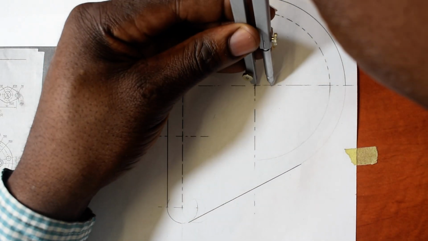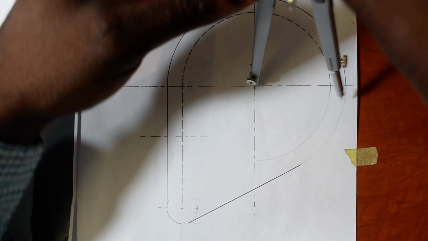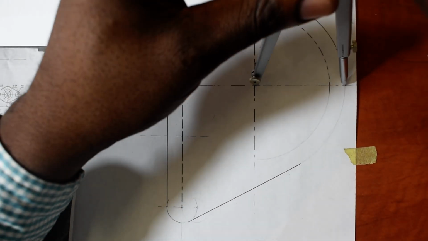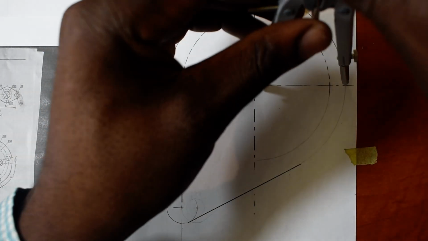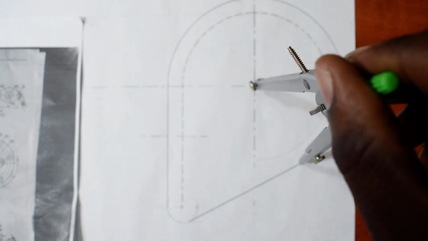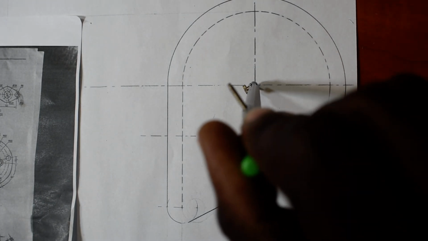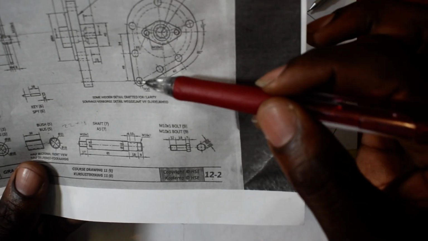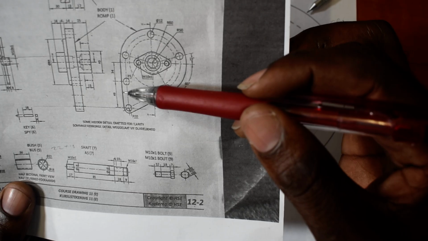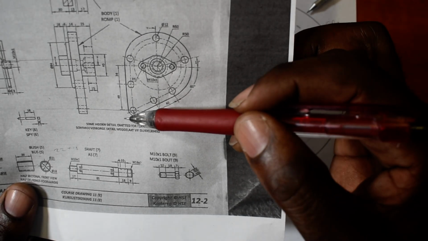Then now I can go back to my compass and open it till here. So that from here to there, solid. Get it? So look at this one. You see that they don't form, they just, look at this one. It's just going vertically down, and this one straight up. So they don't form an arc like this one.